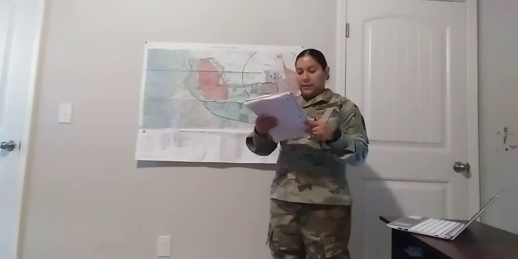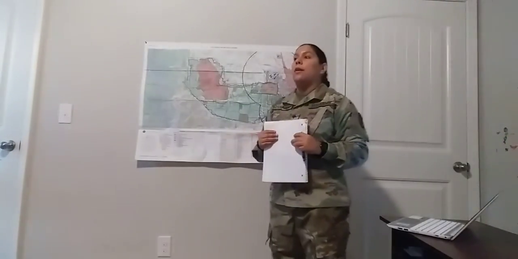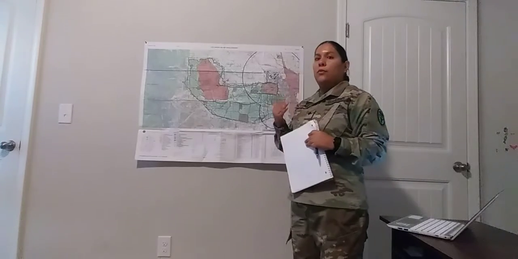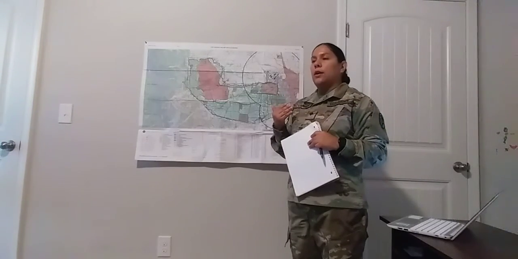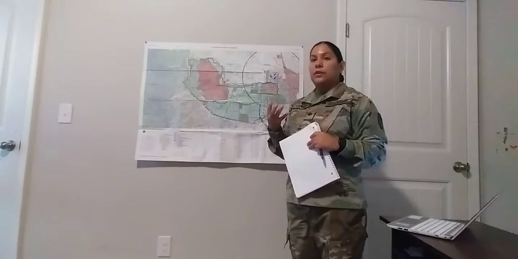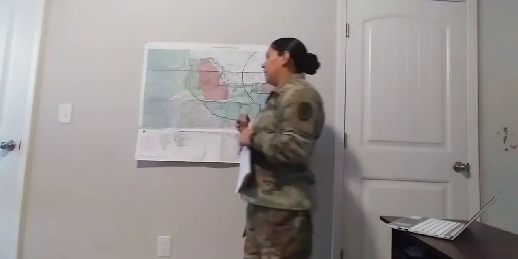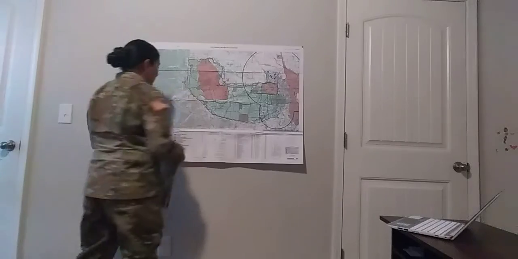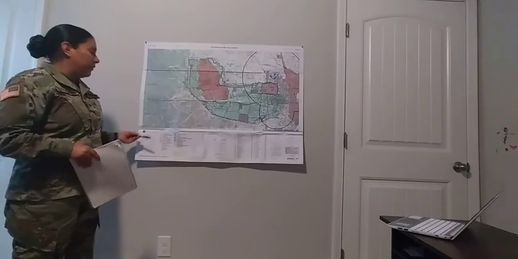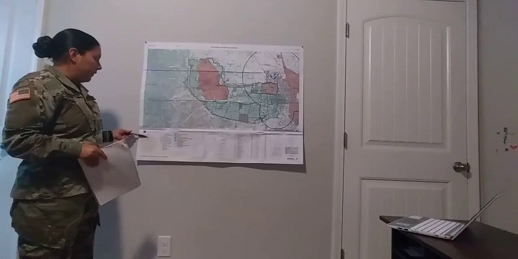So as I said, it's a good tool to use. Once you know the topographical symbols colors, it'll be easier for you to identify those symbols because you'll be able to reference your legend here at the bottom.